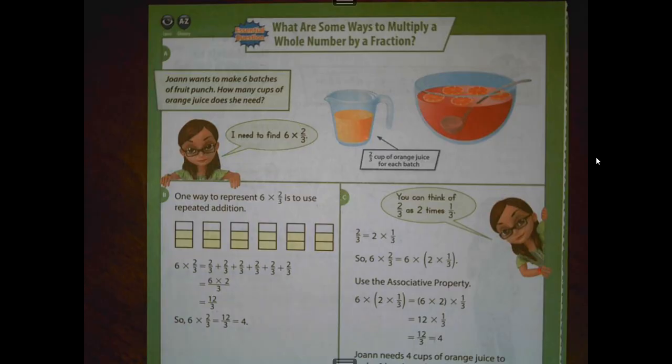And we have the scenario where Joanne wants to make 6 batches of fruit punch. And the question she needs to answer is, how many cups of orange juice does she need? So she is thinking to herself that since I need 2/3 of a cup for each batch of punch, then I'm going to need to find the product of 6 times 2/3.